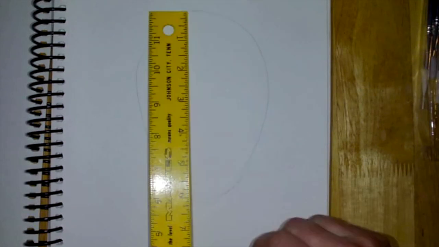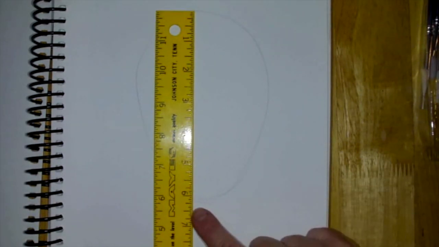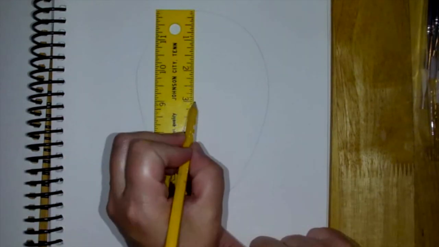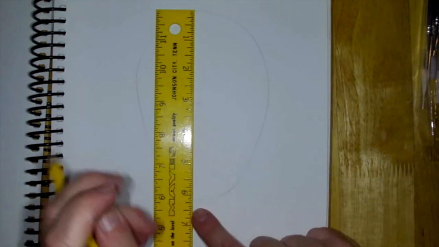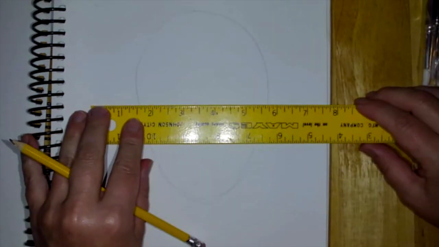The second thing I did was to use a ruler to take a measurement from the top of the head and the bottom of the chin. Half of that measurement is where the eyes or eye line should be. I marked it and labeled it here for you.